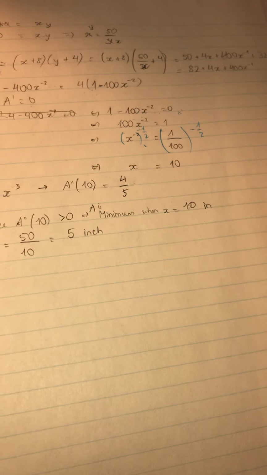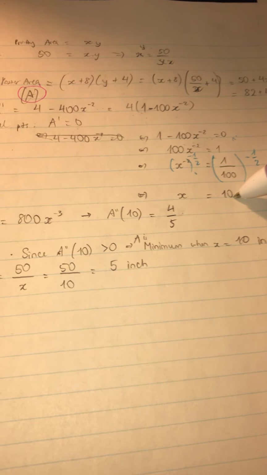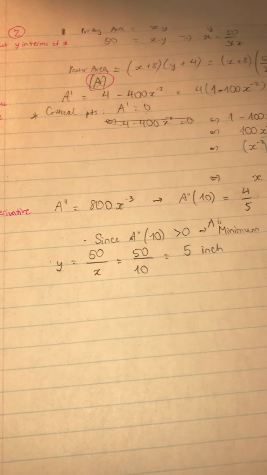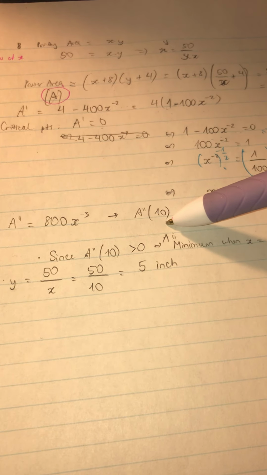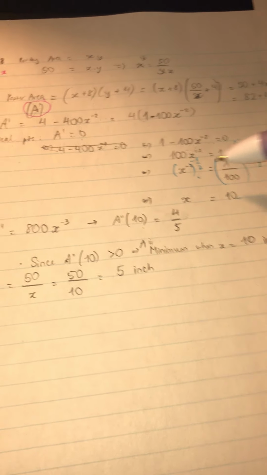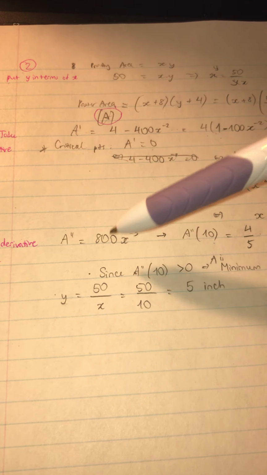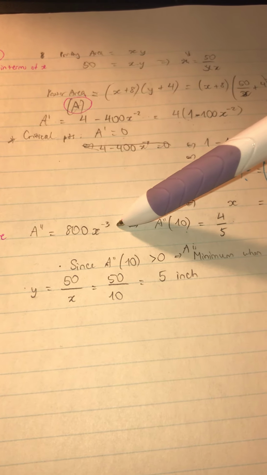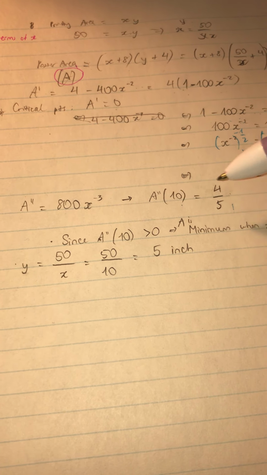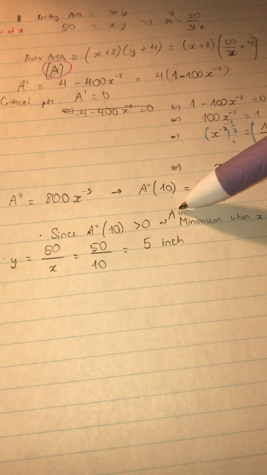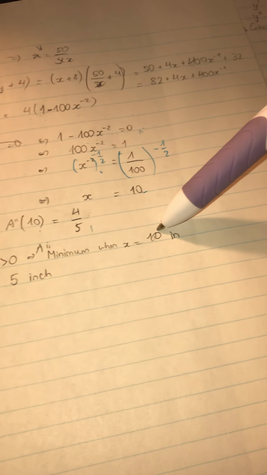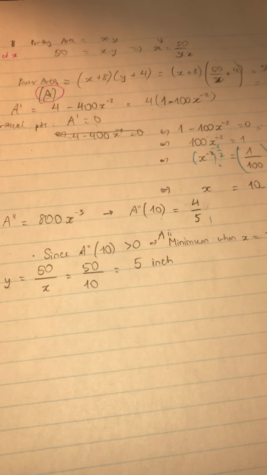Since I get x equal 10, I would use the second derivative test by substituting 10 into my second derivative, which would be 800x to the power of -3. That would be equal to 4 over 5. Since 4 over 5 is greater than 0, my area would be minimum when x is equal to 10 inch.